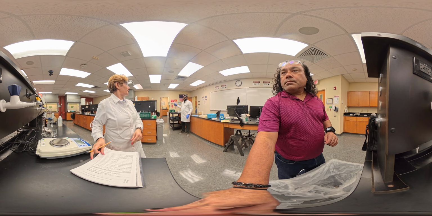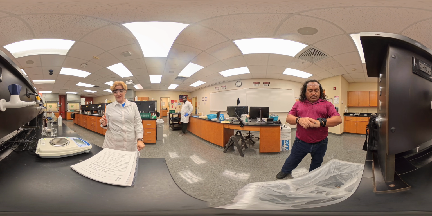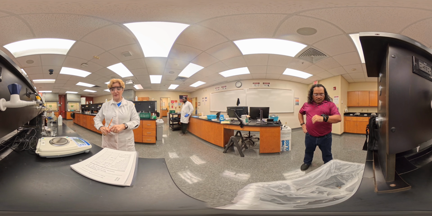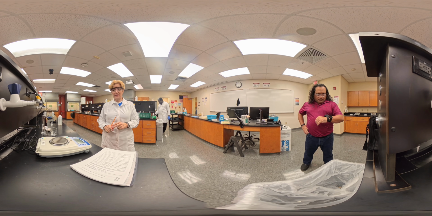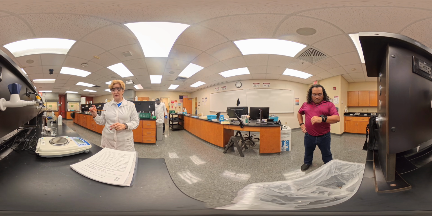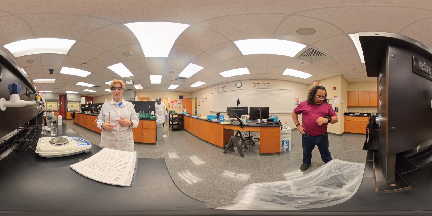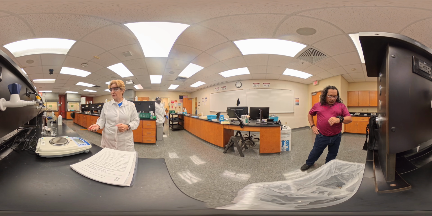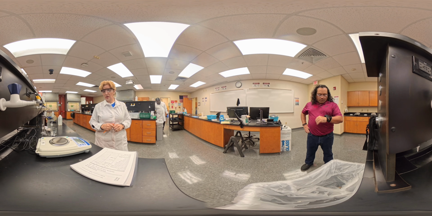We measured everything. We measured everything that we needed for the experiment. We have our temperature, we have the pressure, we have the volume, and we have the mass for the gas. So when we have the mass for the gas, and we calculate the number of moles from the formula, then we can calculate the molar mass for this unknown liquid.